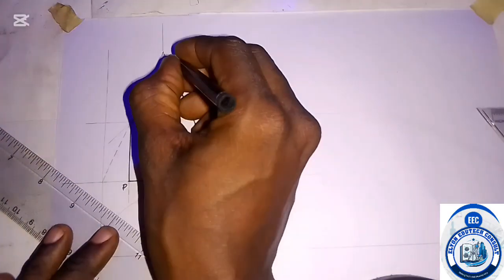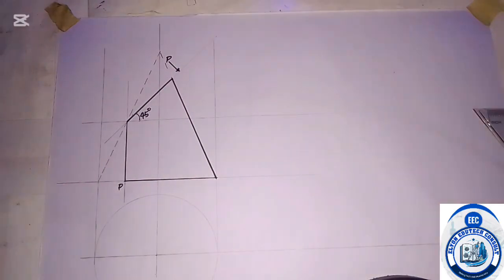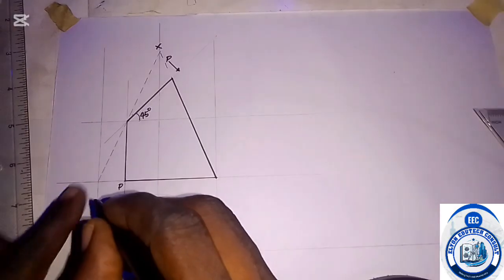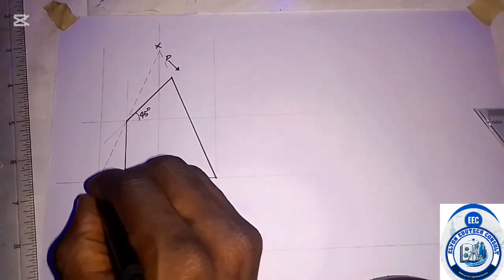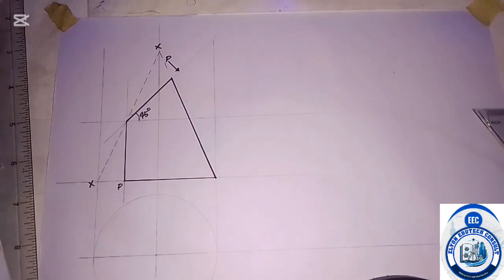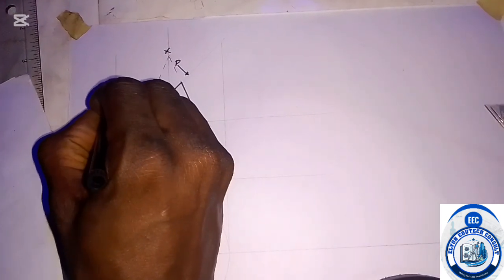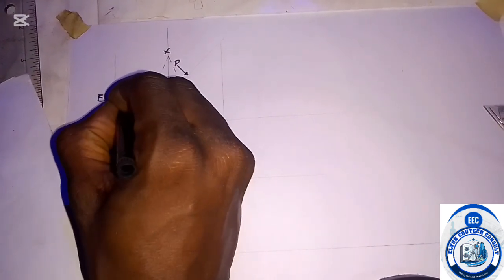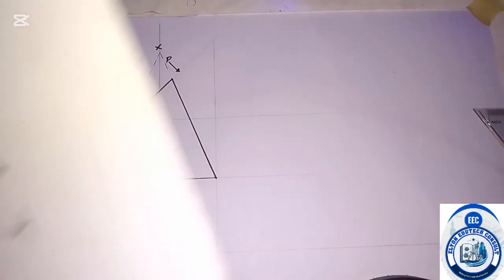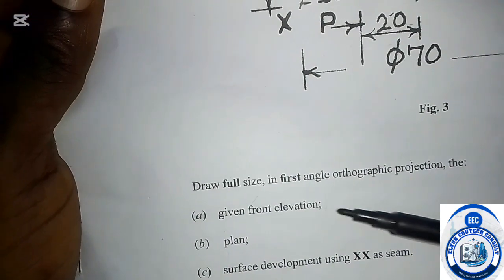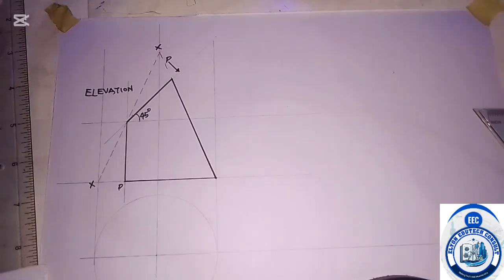as P. Okay, why this is my X. Okay, and the other side here as X. Okay, so this is the given elevation, so I can just write the elevation. All right, so doing this, you are going to have your full marks, whatever mark that is allocated for the given front elevation. So doing this, you get your full mark for that.